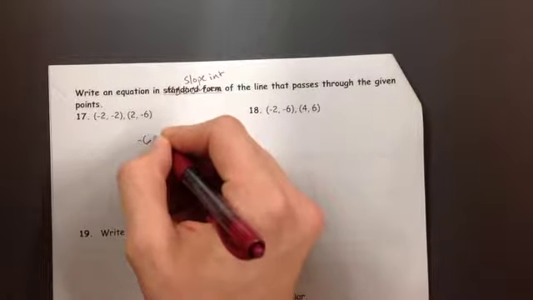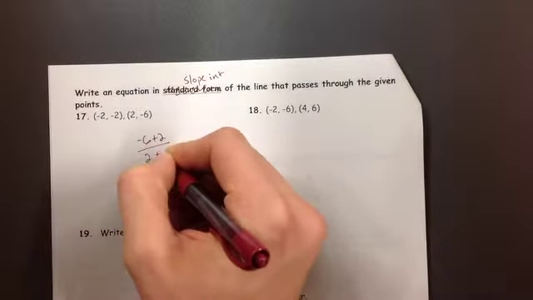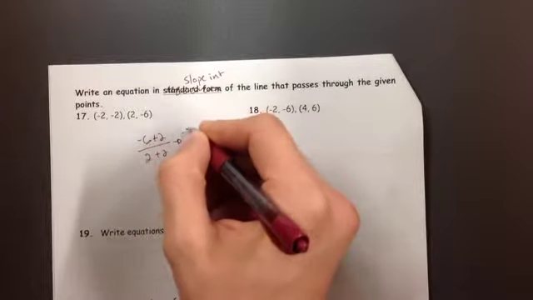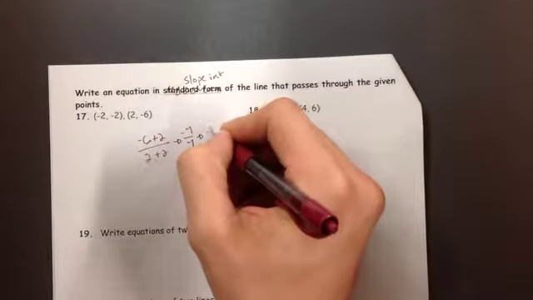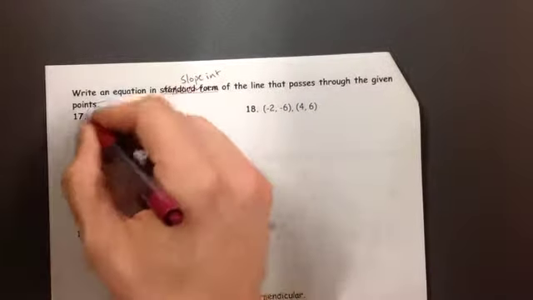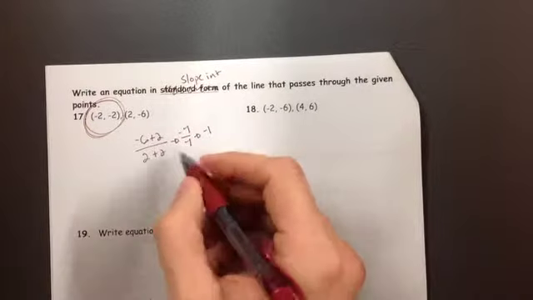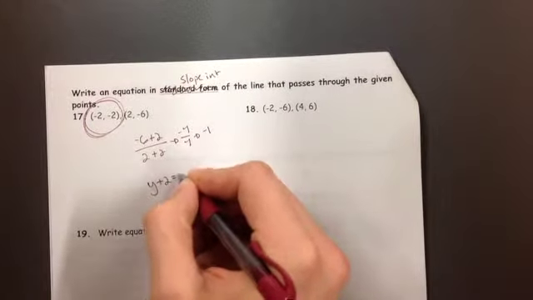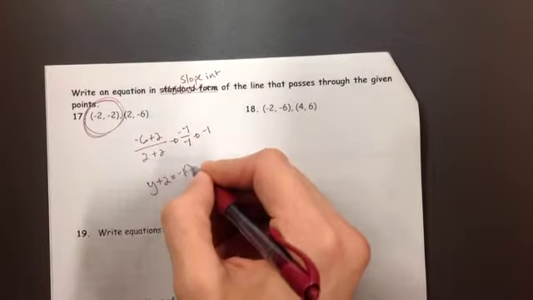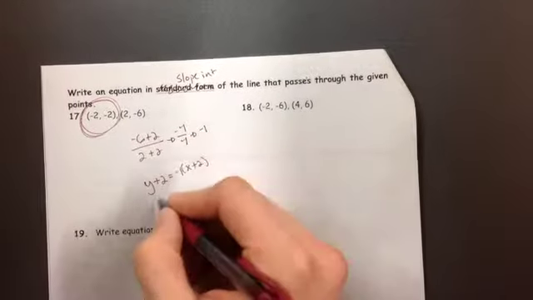I've got negative 6 minus negative 2 over 2 minus negative 2. It gives me negative 4 over 4. That's going to reduce down to negative 1. Since both of these values have negatives, I'm going to choose this to use in my y minus y1 equation. So I'll have y minus negative 2 is equal to negative 1, that's my m, times x minus negative 2.